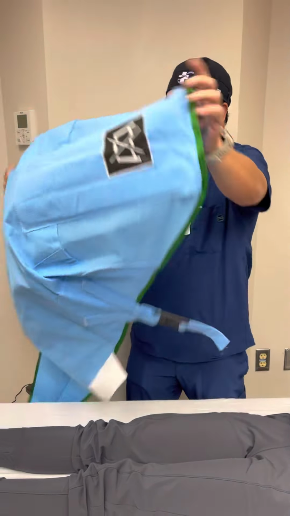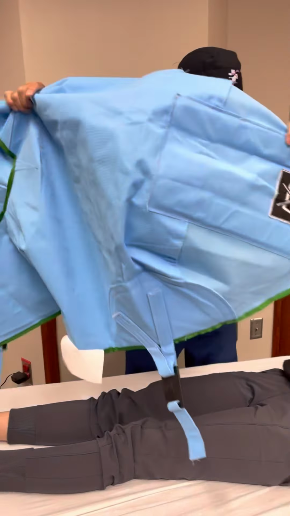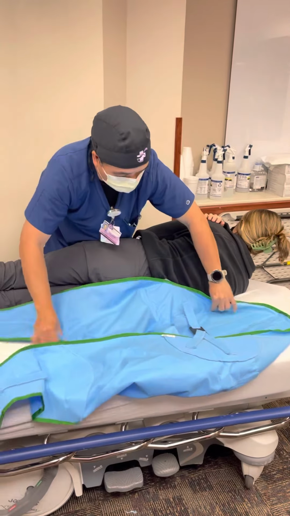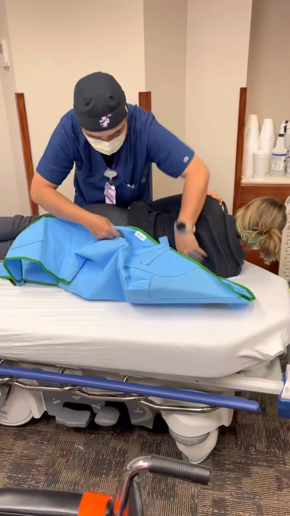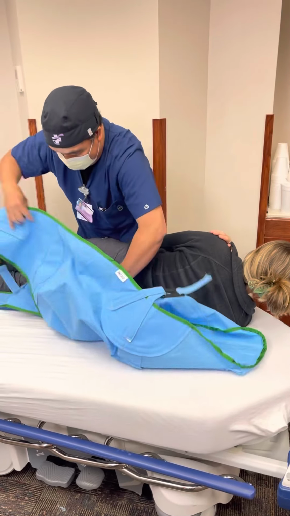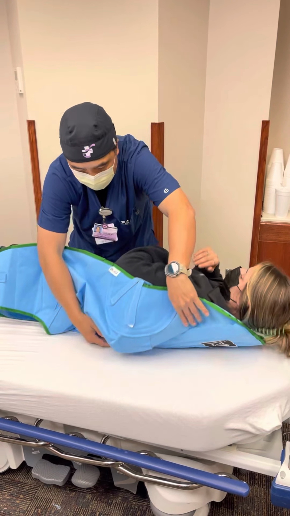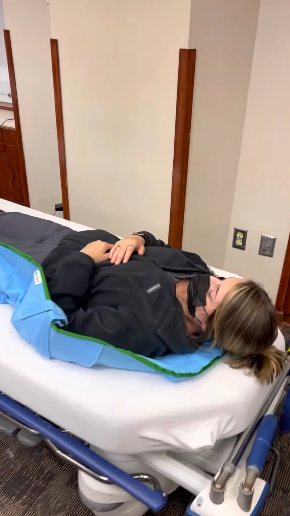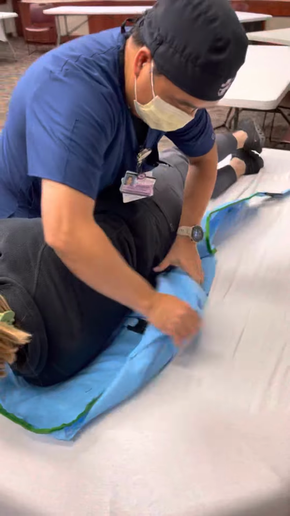So you just kind of roll it up and ask the patient to roll towards me, and roll this way. And I'm just going to gather right here, put it where the head should be. And get this on the bottom right there. Okay, roll back, Paige. Okay, I'm going to get on the other side. So keep the patient from falling over here. Paige, can you roll towards me? Okay.